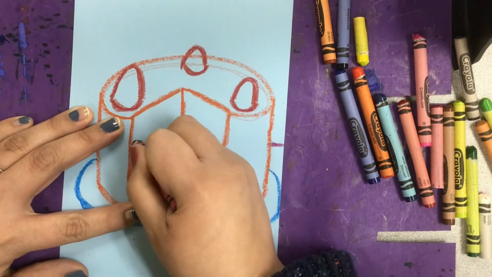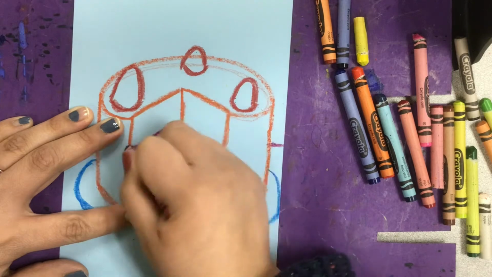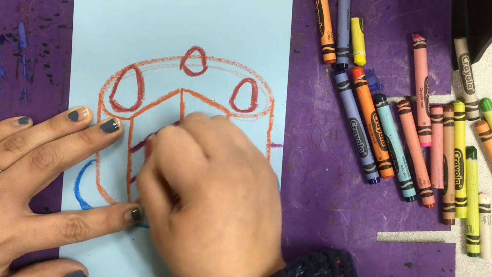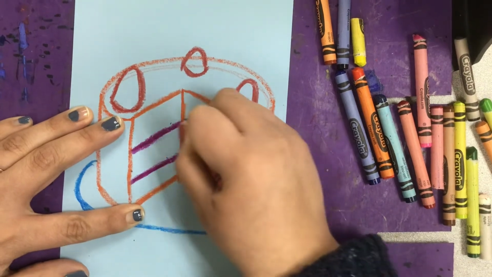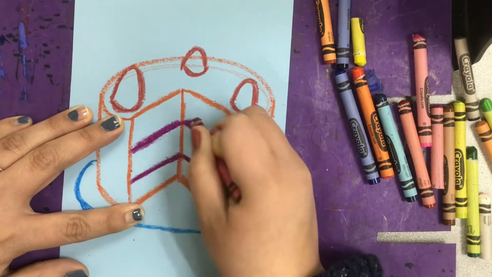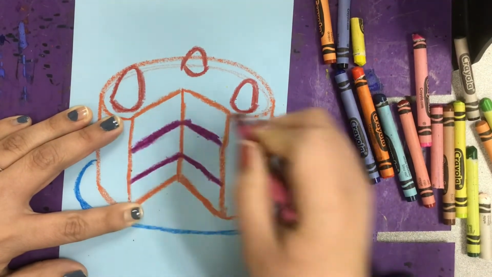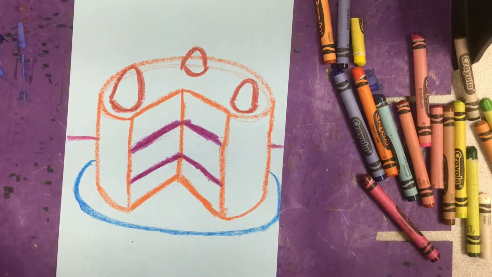So that's one layer. I'm going to add another layer. There we go. There we are. Now I have a three-layered cake. Very beautiful. So all we have to do next is color everything in.